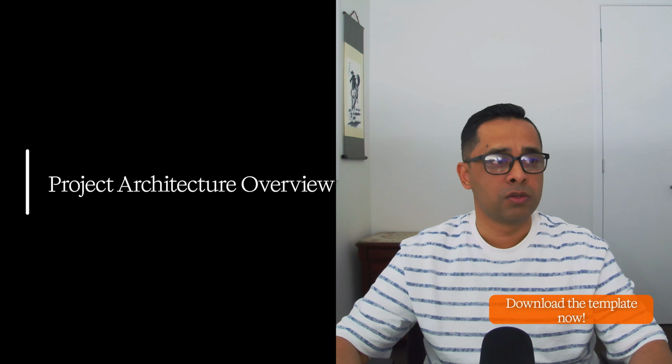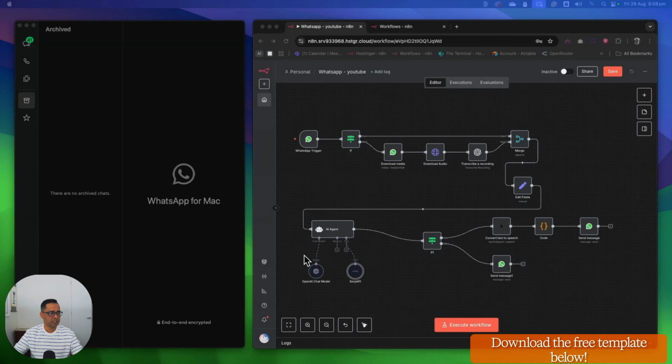Before we start building, just to walk you through the architecture of this project. Obviously, the heart of this project is an AI agent, but to get to that, there are a few things. So we have a WhatsApp trigger. Obviously, this WhatsApp trigger is capable of taking text messages as well as voice memos. We'll download the voice memo, then transcribe it and get the text, and that's what we feed into the AI agent. And once the AI agent comes out, you can convert that to speech and deliver it to the user, or send a text message back to the user.